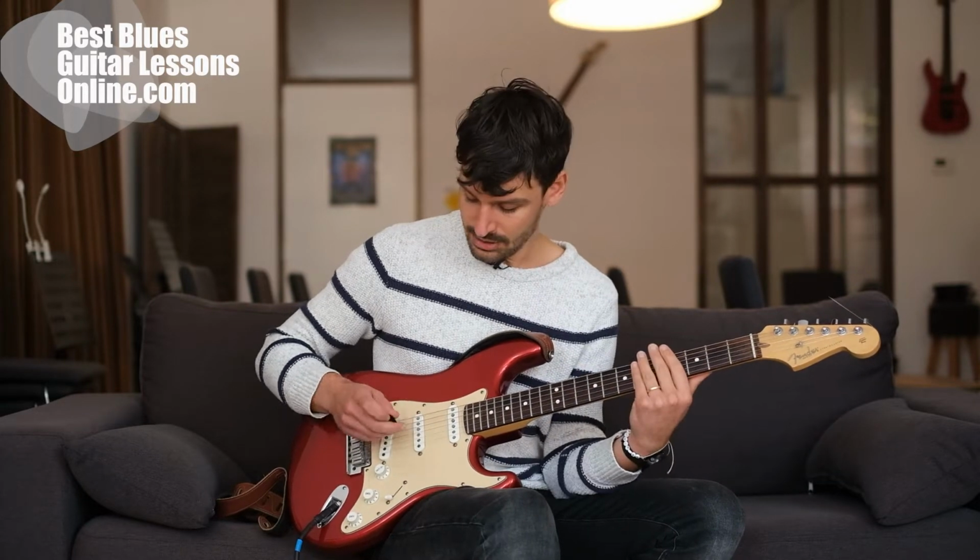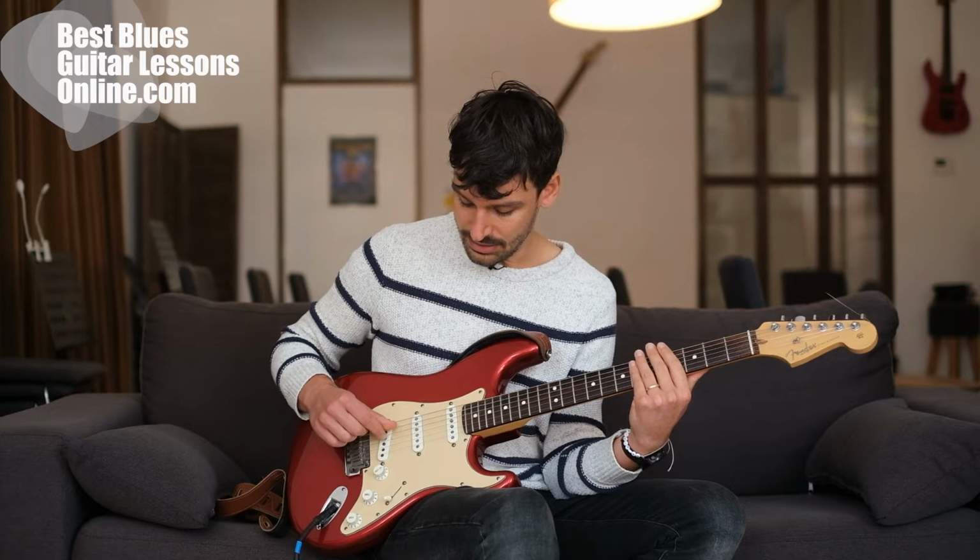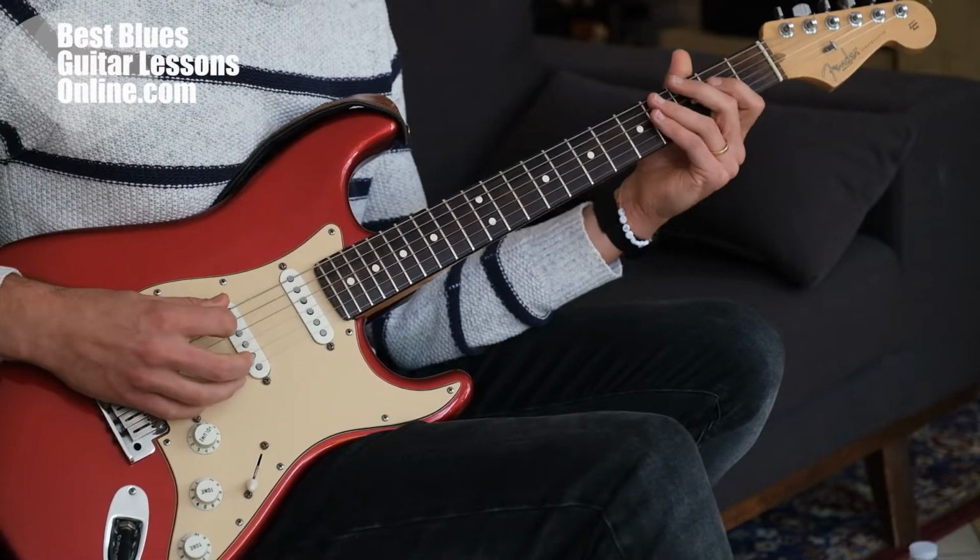It's a good thing to first practice going back and forth from the A and D string to the 2 middle strings. So it's riff 1, then we play riff 2, and then we go back to riff 1, then play riff 2 again. So it would be like this.